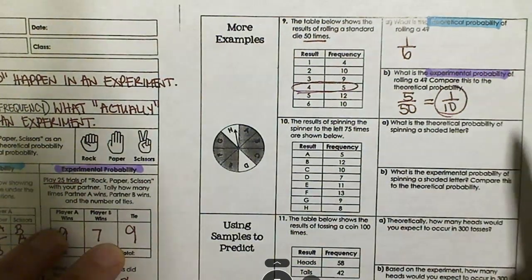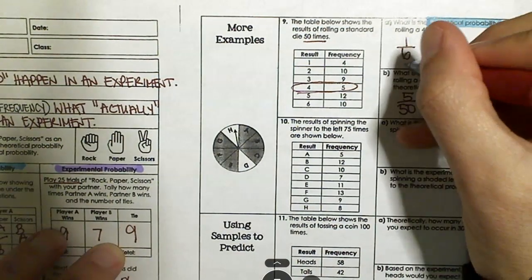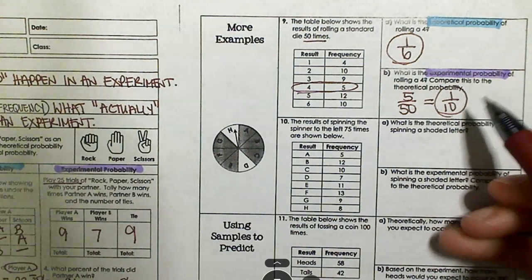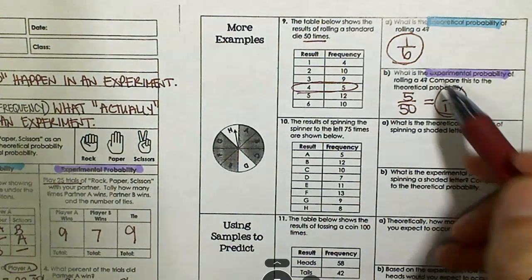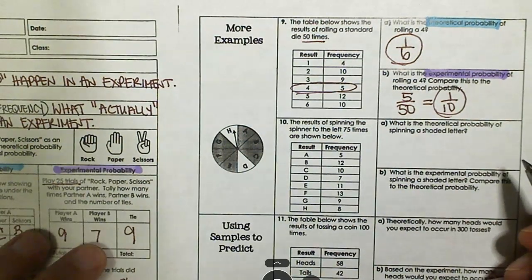So I want you to notice over here when you compare the two, let me circle this one too so they look the same, that the results show that this second one is actually lower than what I would expect the math to tell me that it was in the theoretical probability. And that's okay, they don't always have to be the same, right?